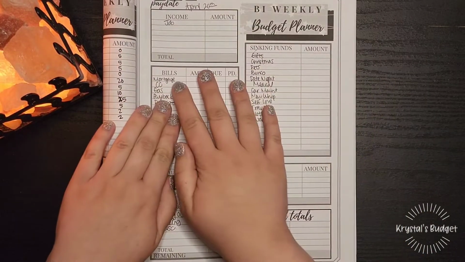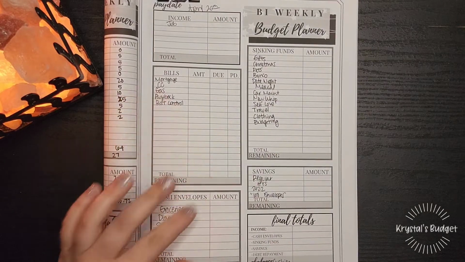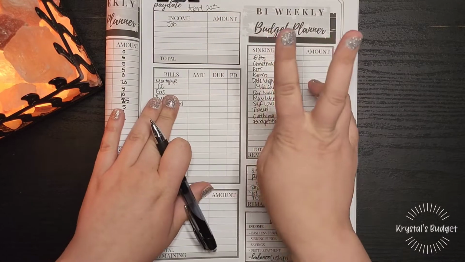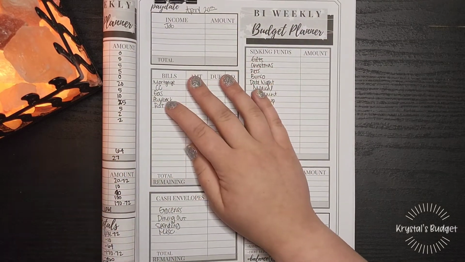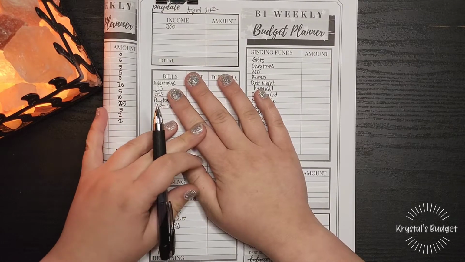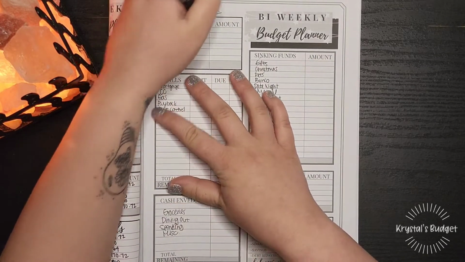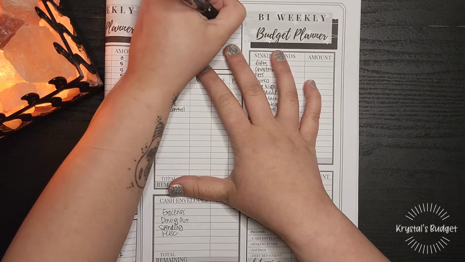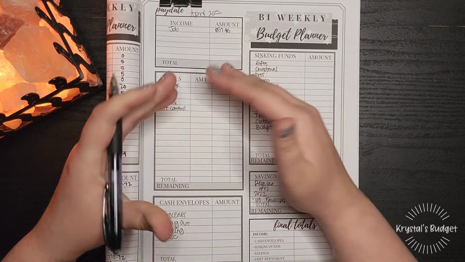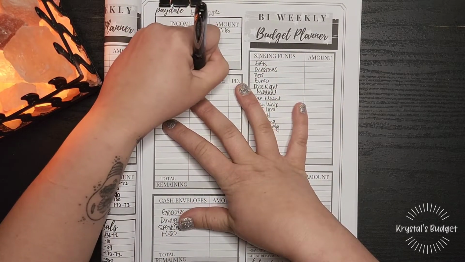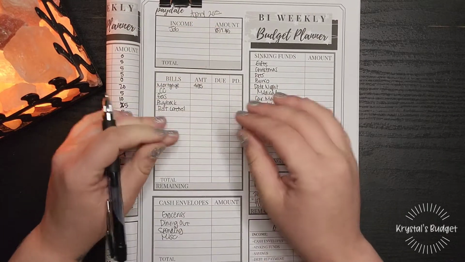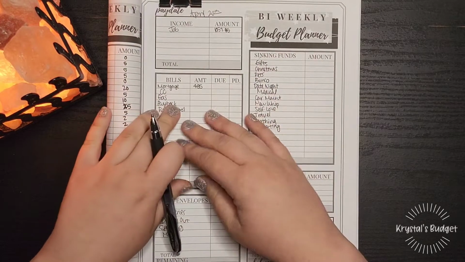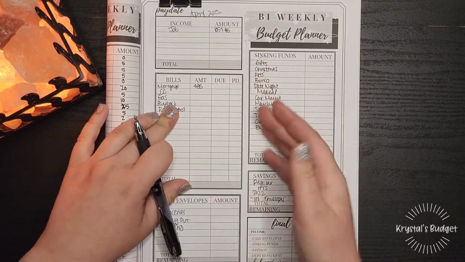Okay, and we're back. So I wrote out all my categories, and this is for my April 20th paycheck. My income for this paycheck is $1,057.85. So I know that for my mortgage, I'm always going to put $485 per paycheck, because per month my mortgage is $970. So $485 is half of that, so I always put half of that in there.